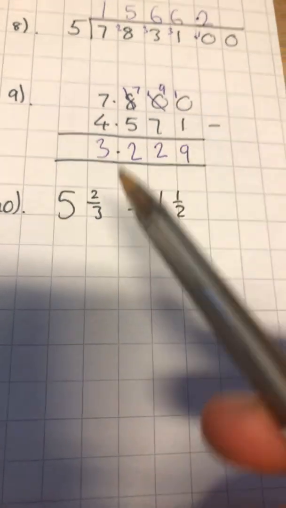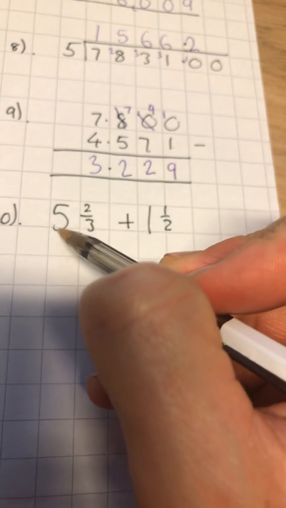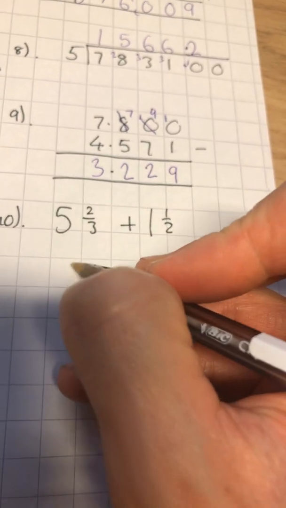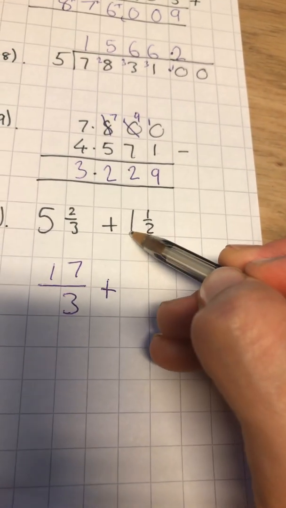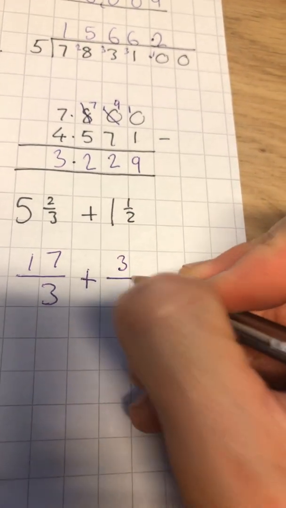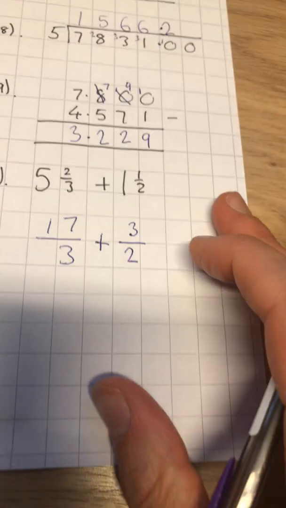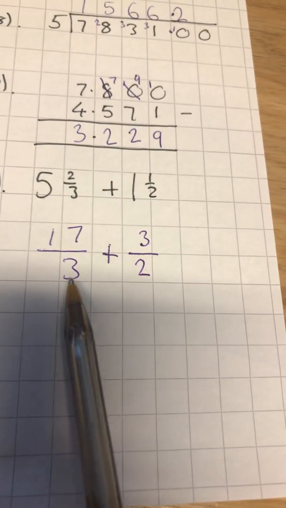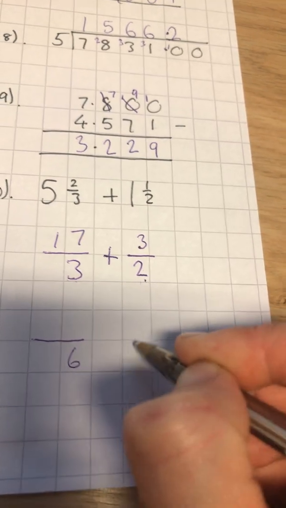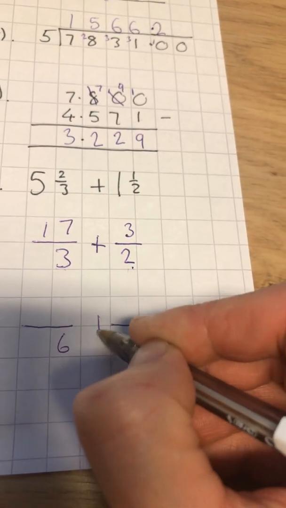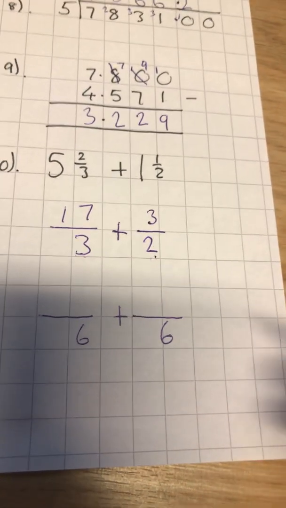Oh, look at this beast of a question. Loads to do here. So I'm going to convert, first of all, my mixed numbers into improper fractions. 5 times 3 is 15. Add 2 makes 17 thirds. 2 times 1 is 2. Add 1 makes 3 halves. Denominator staying the same, look, for now. Don't forget, in addition and subtraction of fractions, we need a common denominator. So I'm thinking, well, what number? I'm going to use 6 as my common denominator, because 6 is in the 3 times table and 6 is in the 2 times table. It's the lowest common multiple.